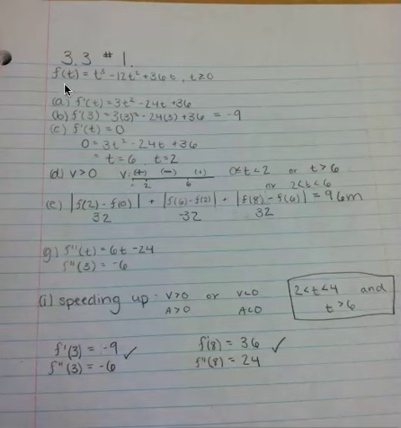Okay, so you start with the position function f of t equals t cubed minus 12t squared plus 36t when t is greater than or equal to 0. Here we're just finding the velocity function, which is the derivative of the position function, which is 3t squared minus 24t plus 36. And then it just asked for the velocity function when time is at 3 seconds.